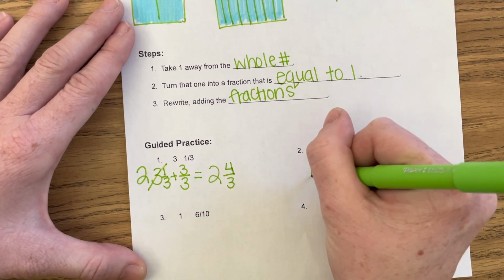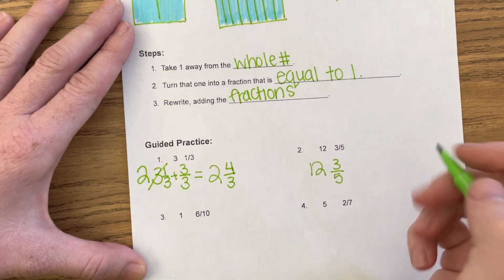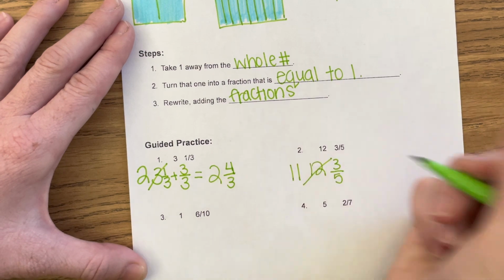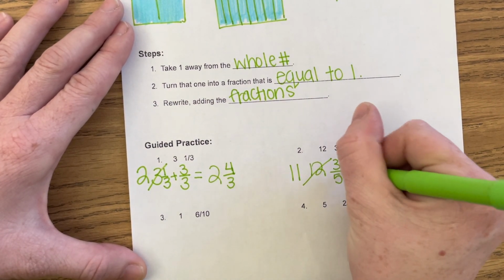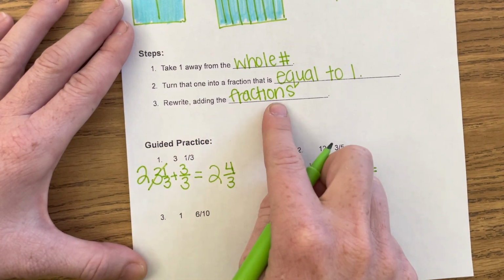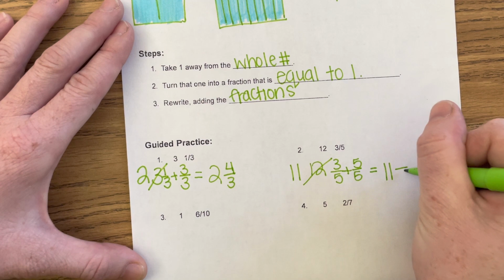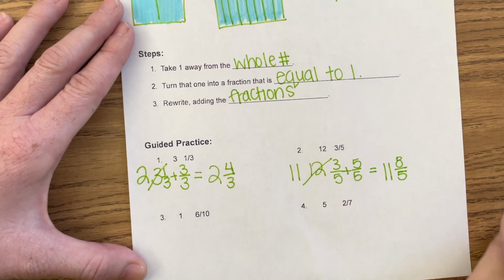Number 2, I have 12 3/5. Take 1 away from the whole, it becomes 11. Turn that 1 into a fraction that's equal to 1, so I add 5/5, and rewrite, adding the fractions. So I have 11, denominator stays the same, 3 plus 5 is 8.